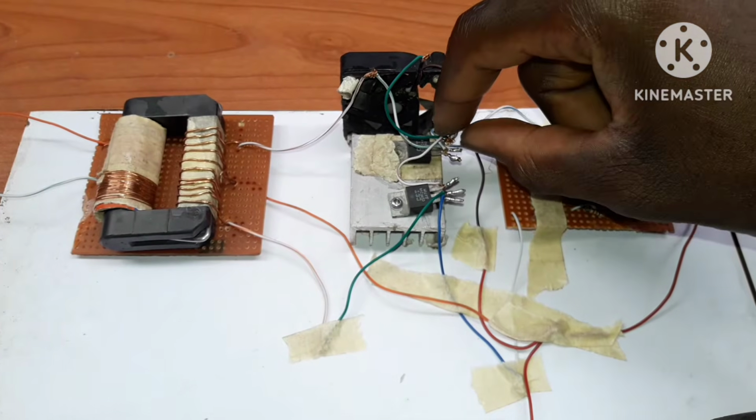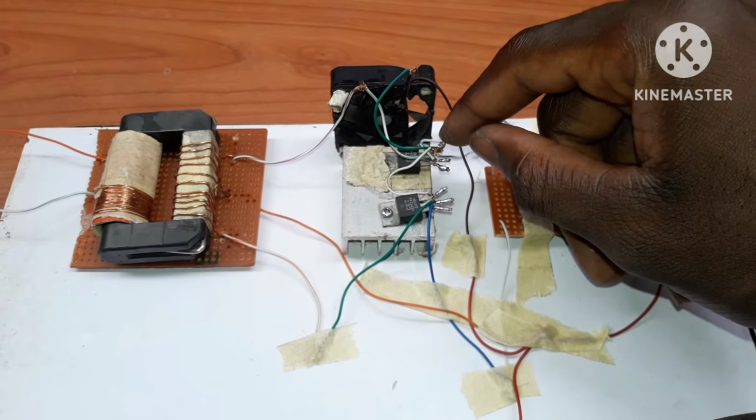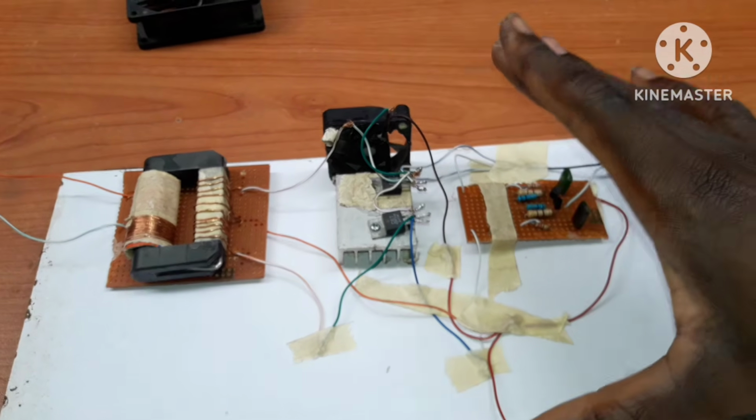So guys, as you can see, we've connected the negative to the N channel MOSFET negative input. So parallel like that guys.